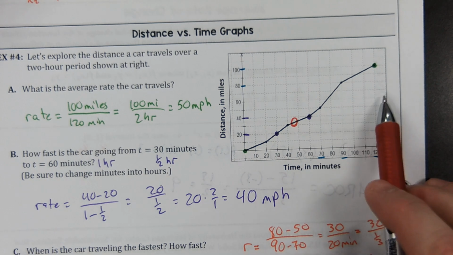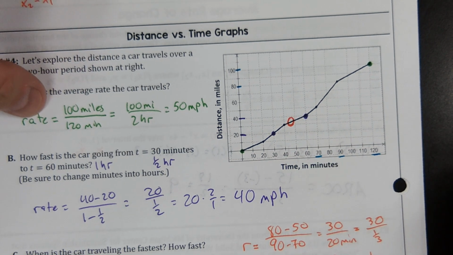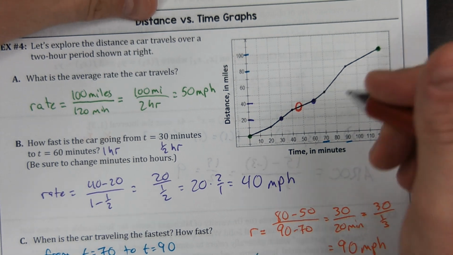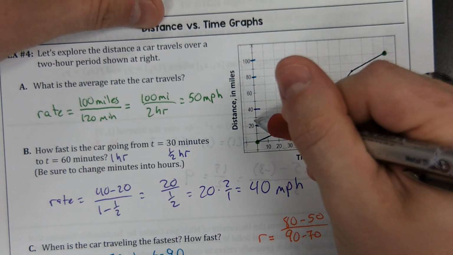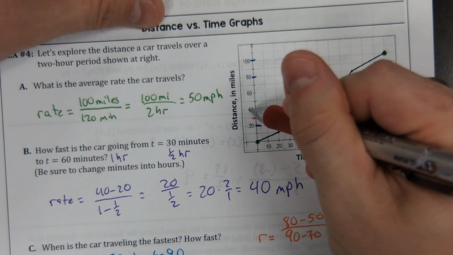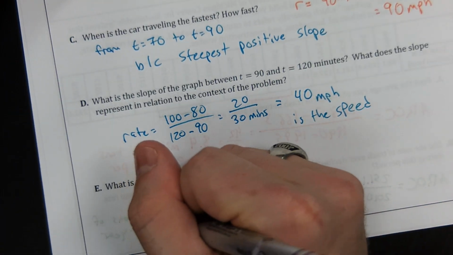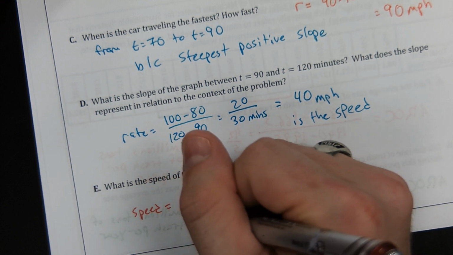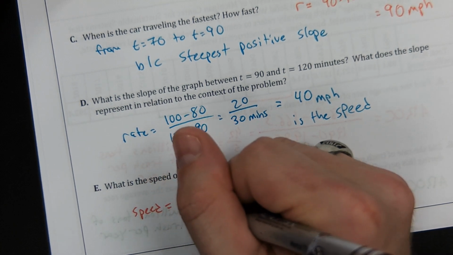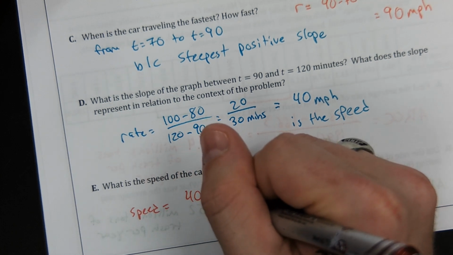So all we have to do is figure out what the speed is, the rate of this line, and we are good to go. Our x values are 40 minutes and 60 minutes. Our y values are 30 miles and 40 miles.